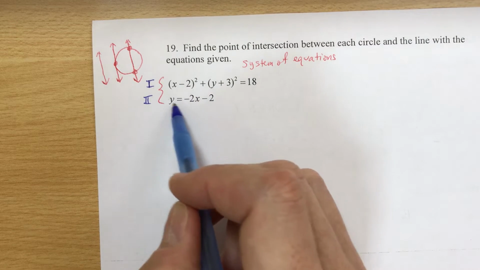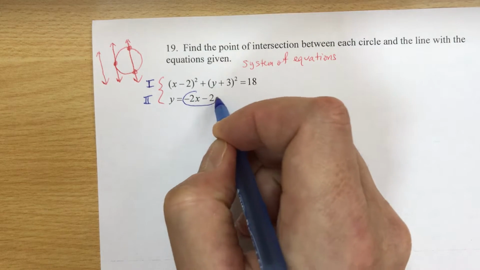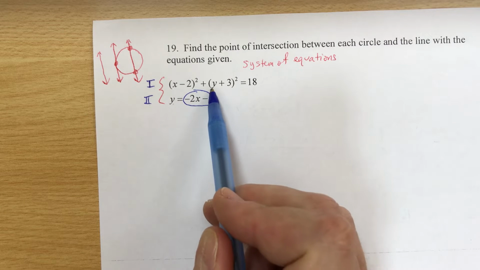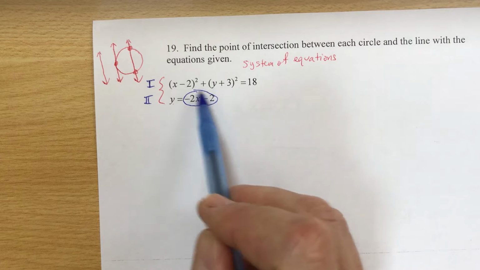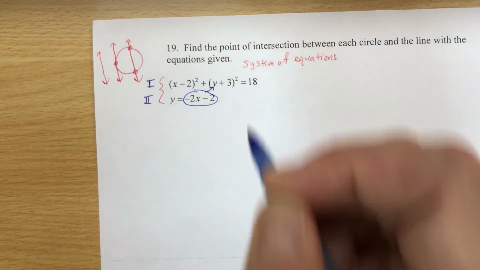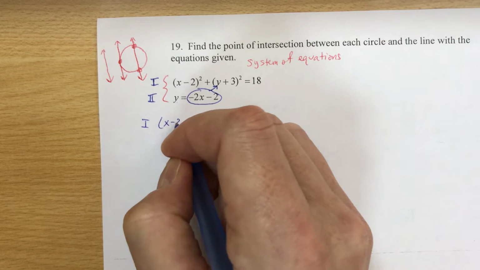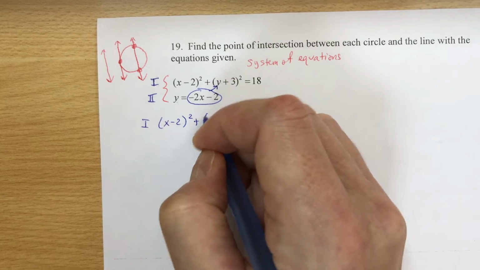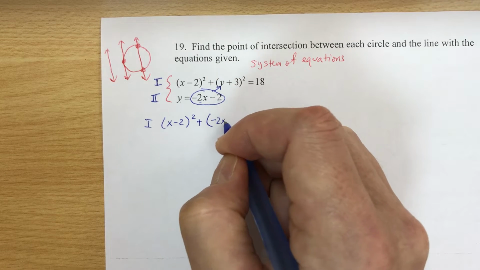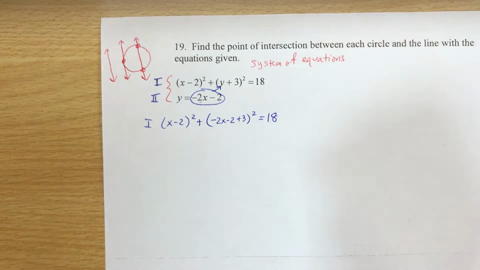I'm going to take the second equation, which is already set up as y equals negative 2x minus 2. If that's what y is equal to in the bottom equation, that is also what y is equal to in the top equation. I'm going to take this and substitute for y in the top equation, which means I'm going to rewrite equation 1. (x minus 2) squared plus, the y value, I'm going to substitute with (negative 2x minus 2), and then plus 3, squared equals 18.